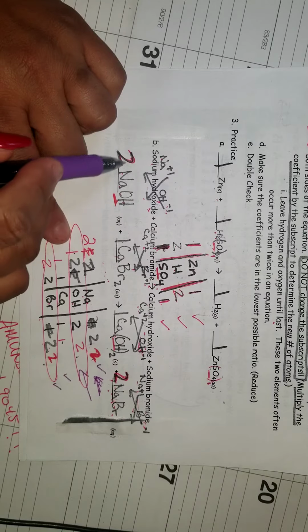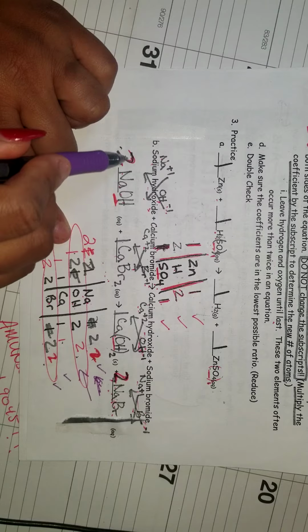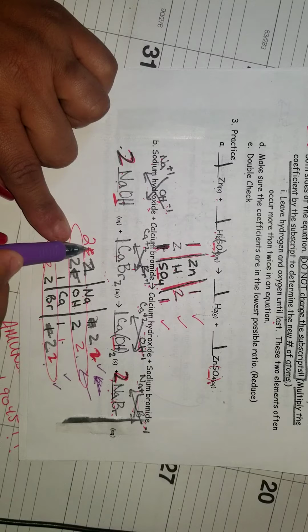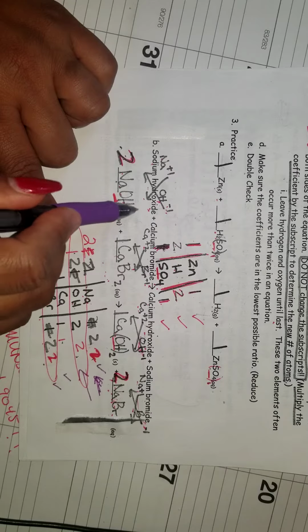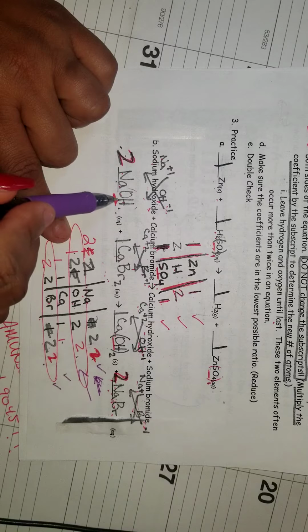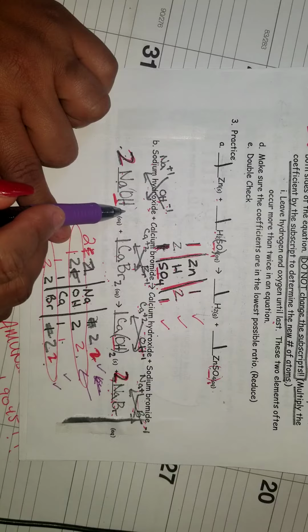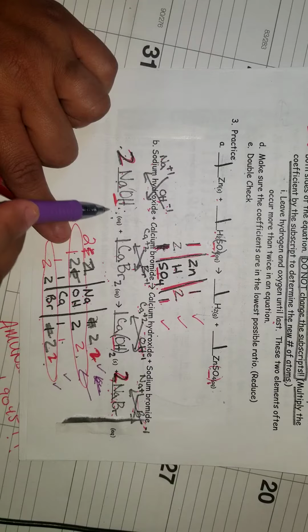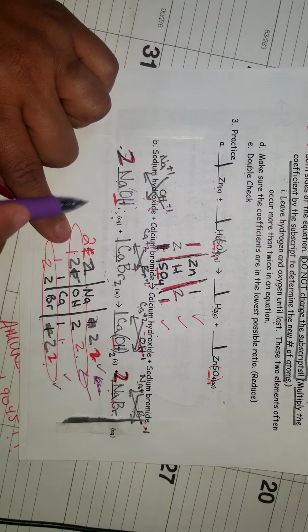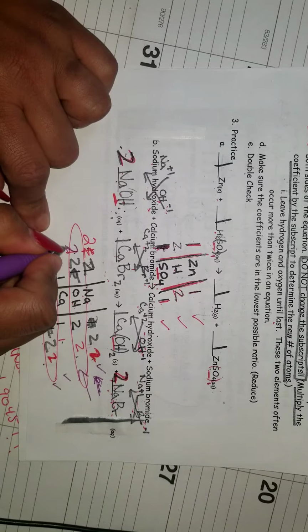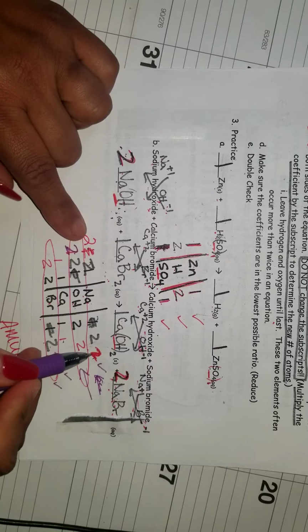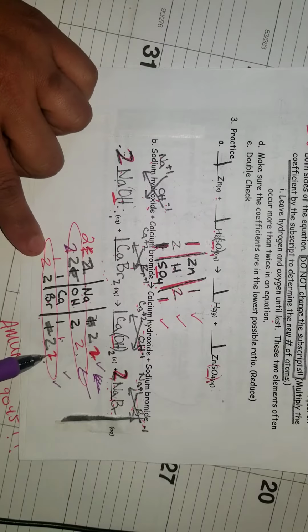And on this side, if I go back and recount, 2 times 1 is 2. 2 times 1, because this is like one thing on its own, we do not need a parentheses because there's no number behind it. So 2 times 1 is 2. Let's look. 2 and 2, 2 and 2, 1 and 1, 2 and 2. Then in that case, my whole equation is now balanced.